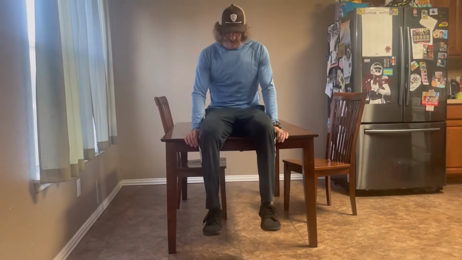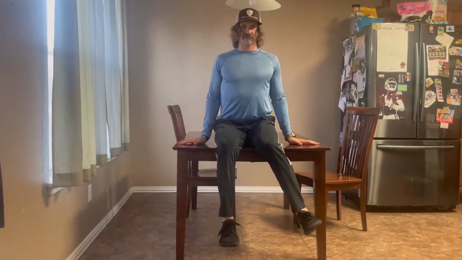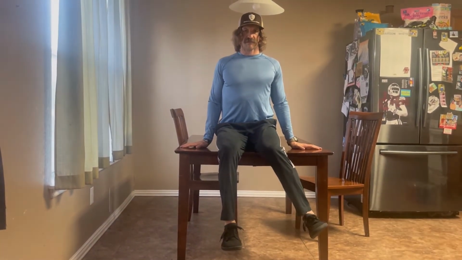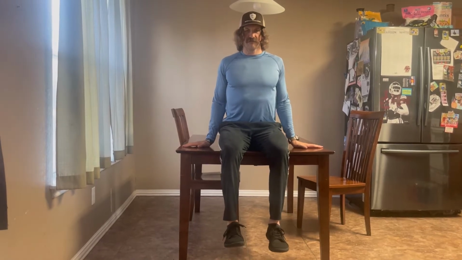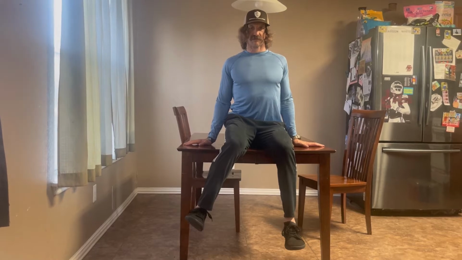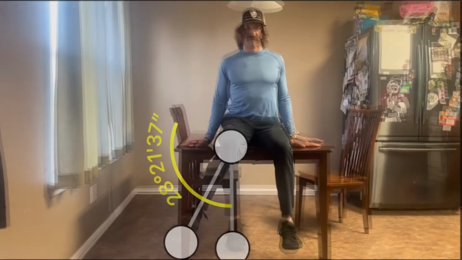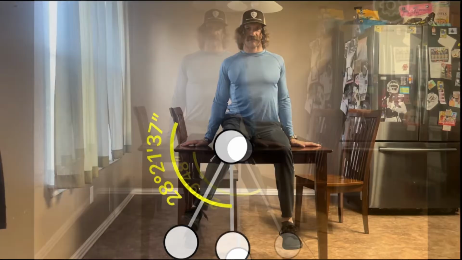What is a good amount of hip internal rotation and how do I test for it? 35 degrees is a healthy range, and you can sit on a box or a table to test your internal rotation. Sit up as tall as you can with your hip at a 90-degree angle, and without leaning, rotate your femur and measure the angle.